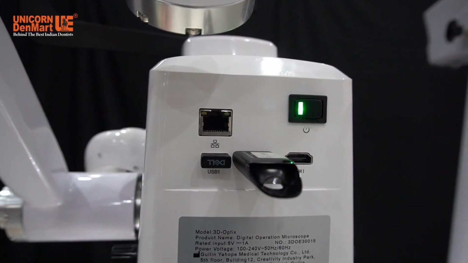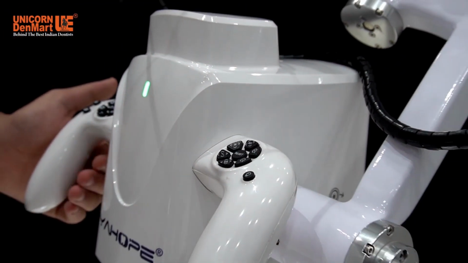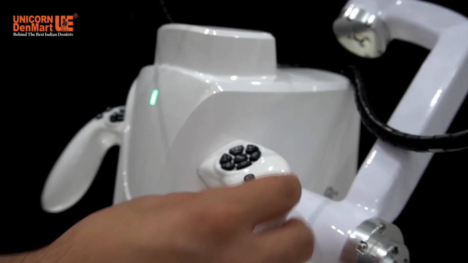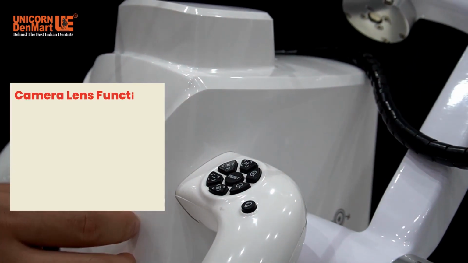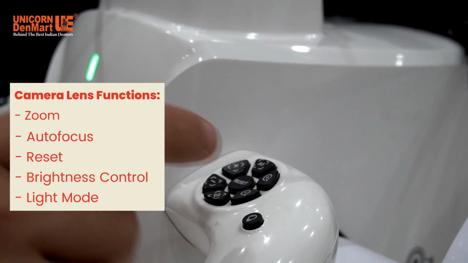So as you can see, it comes with two operation handles. One will be for the right side and one for the left side. In the right side operation handles, you will get all the camera lens functions in which you can do zoom, autofocus, reset, right? Adjust your light modes and adjust the brightness.